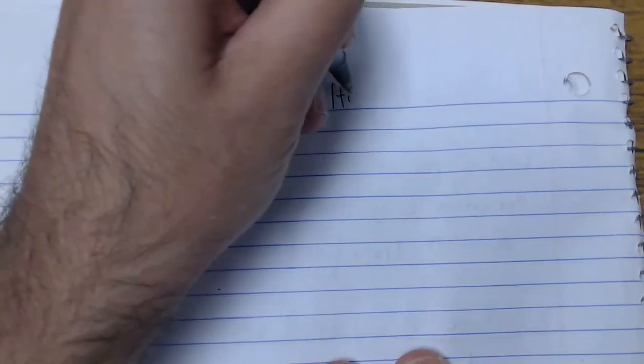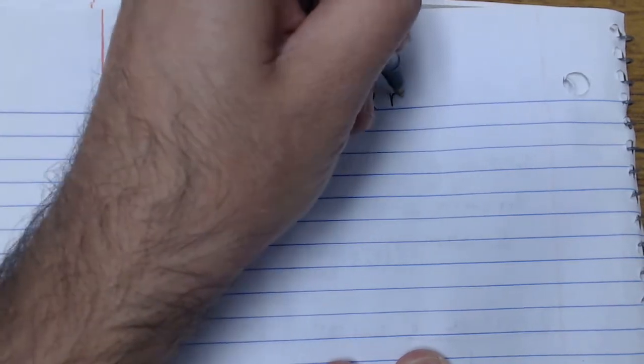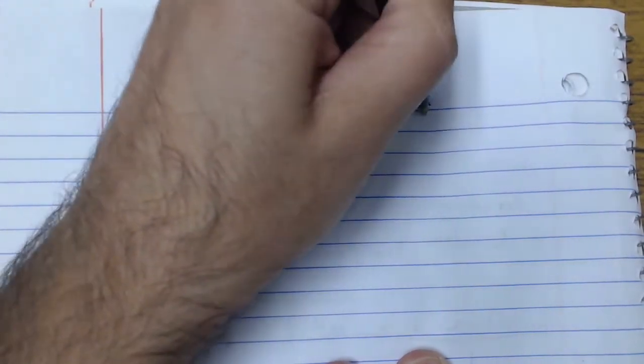Now let's move on to some rules of derivatives. These are some nice rules that we could use. So the first one is called the constant multiple rule, which says the following.